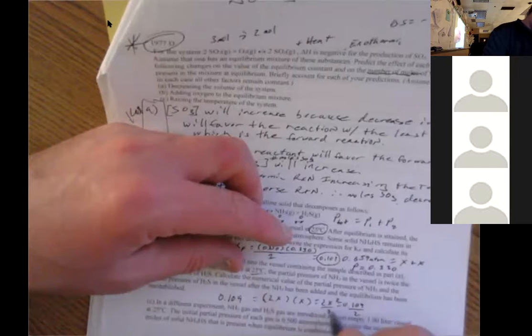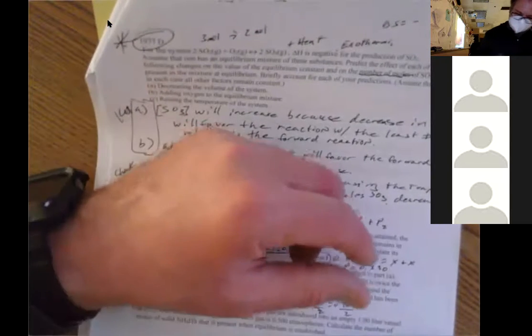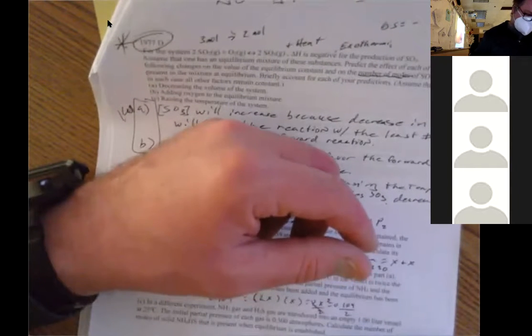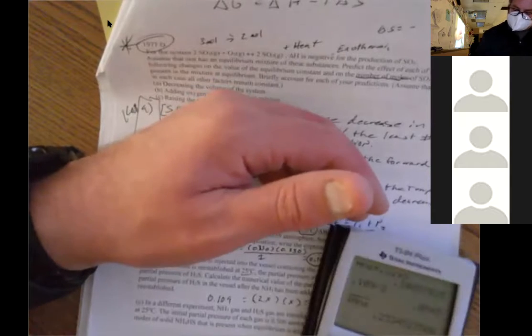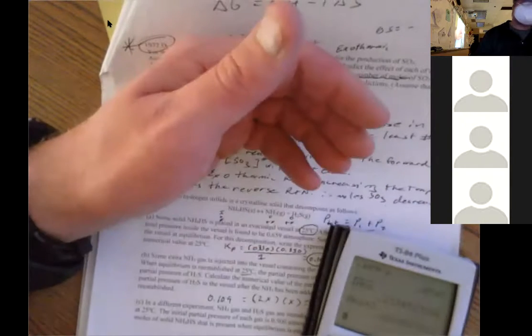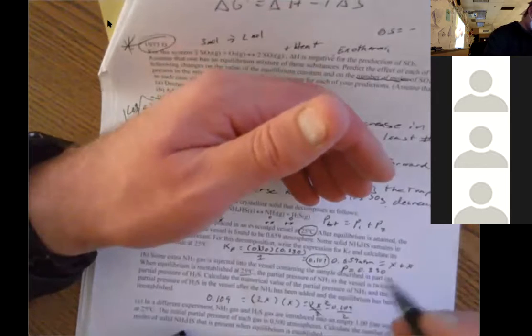So divide both sides by 2 and then take the square root. We get 0.233. What do they want? They want the partial pressure of NH3 and H2S. So this is x. So H2S's partial pressure will be 0.233 atmosphere. And the partial pressure of the NH3 will be that times 2, 0.467.